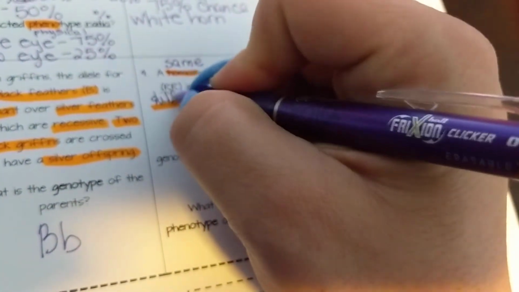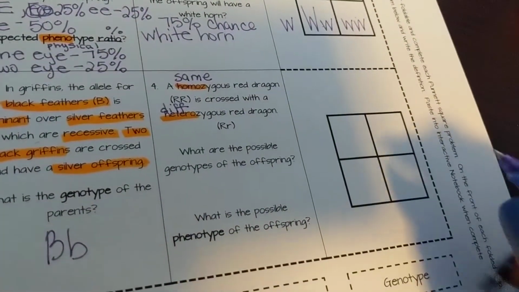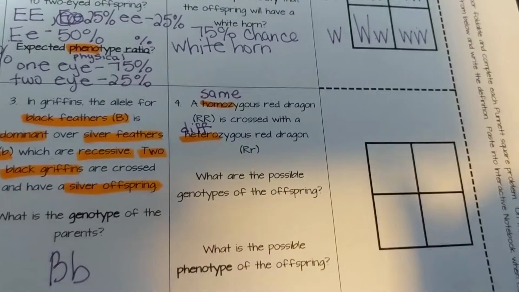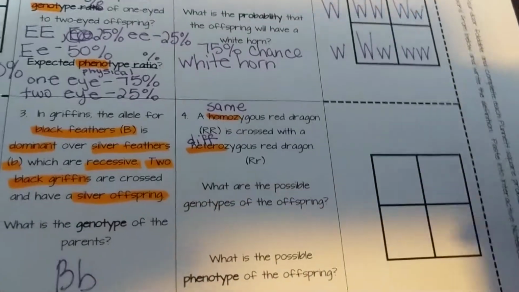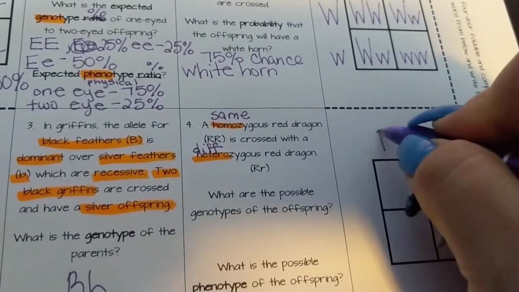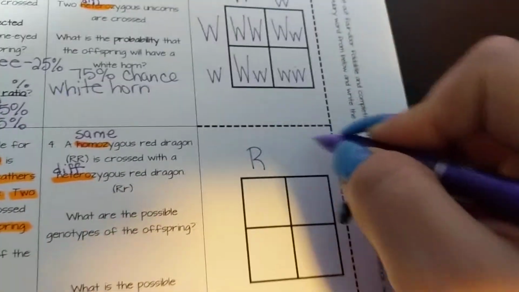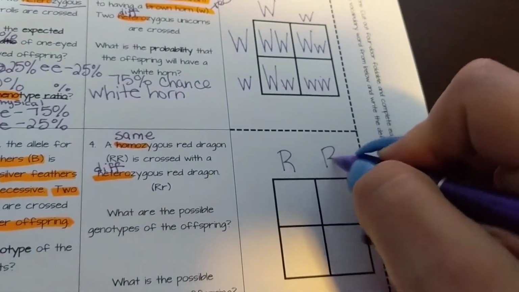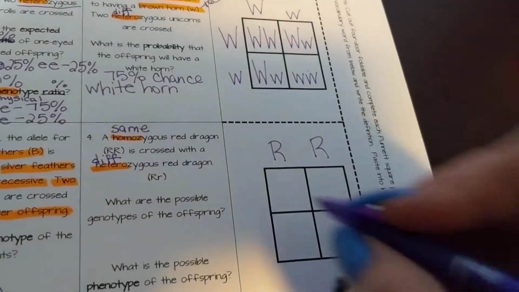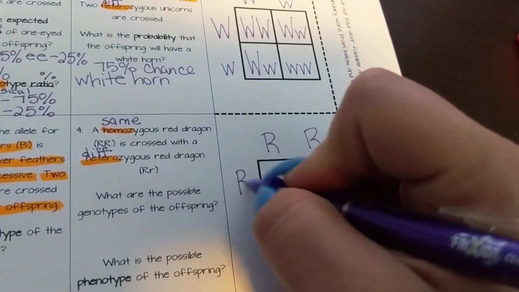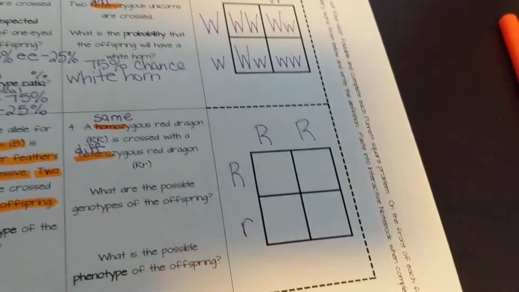I just like to break down my problems. So it's saying a homozygous red dragon, capital R, is crossed with a heterozygous red dragon. So it doesn't matter where we put this on the Punnett square.